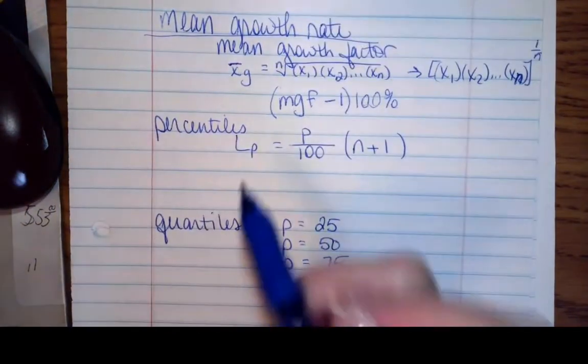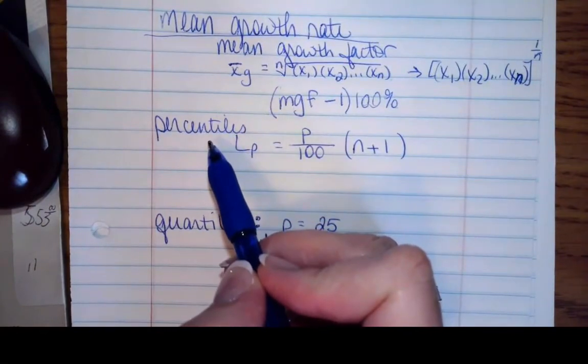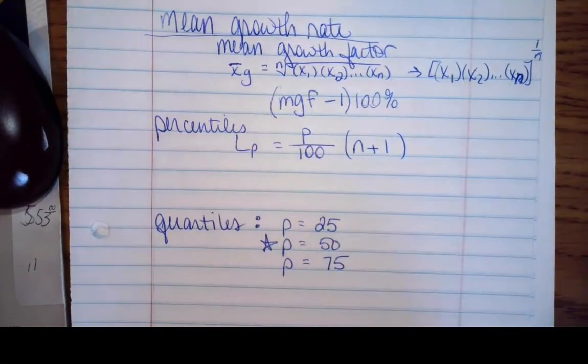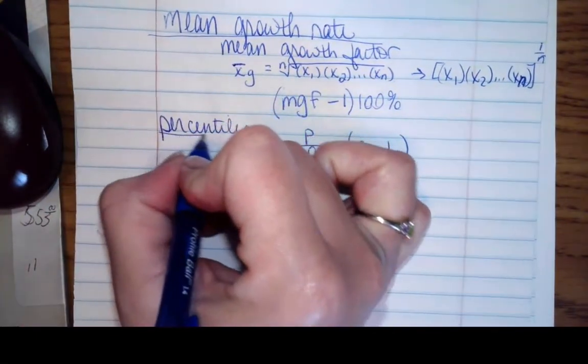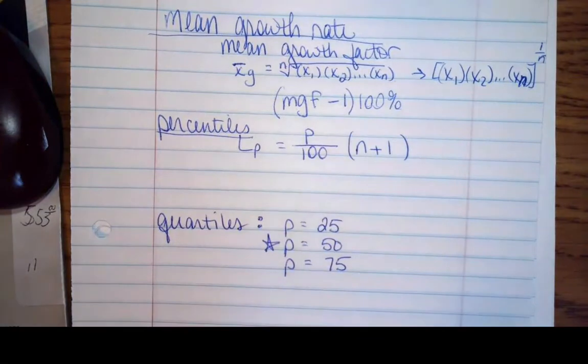The next thing that we want to do is percentiles, and then we're going to fine-tune that into quartiles. All right. So people hear percentiles and they think percentages. No. Percentages are parts of a whole, and then we figure out by multiplying by 100 what the percentage is.